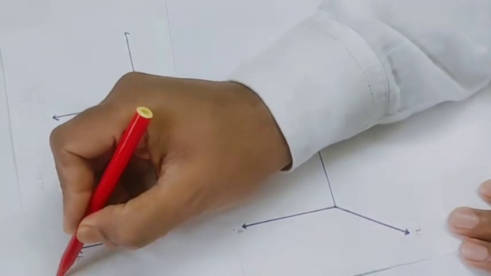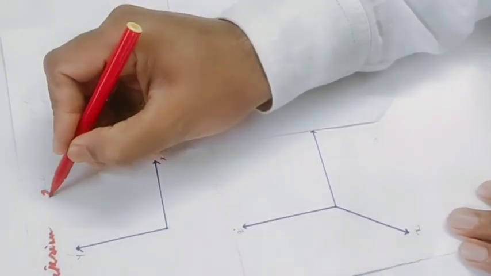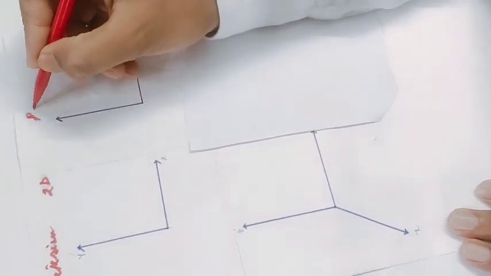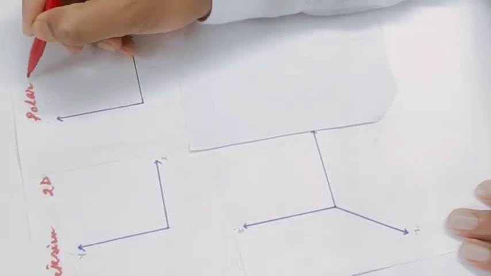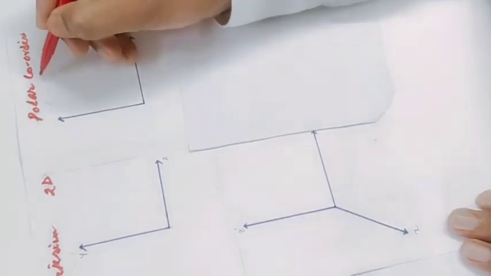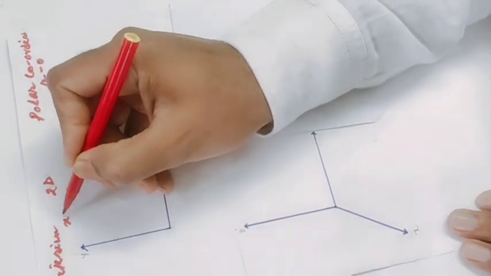Cartesian coordinate system in 2 dimensions, as well as the other 2D coordinate system that is called the polar coordinate system. So this is represented in r and theta, and this is represented simply in x and y.